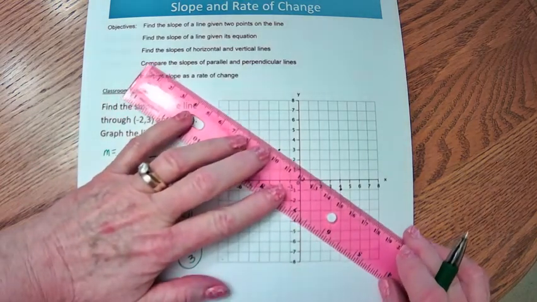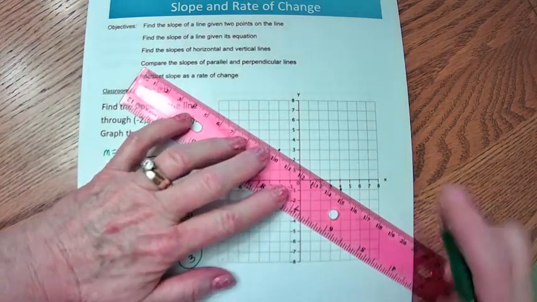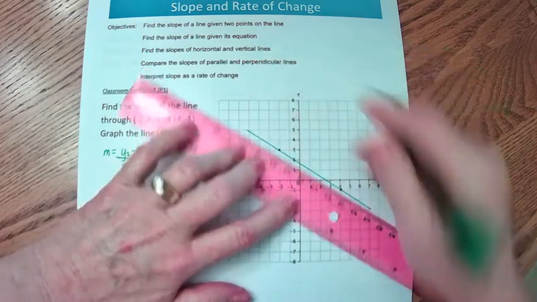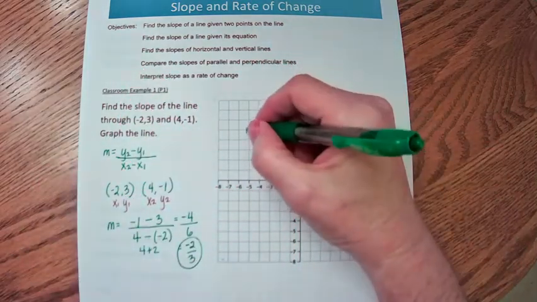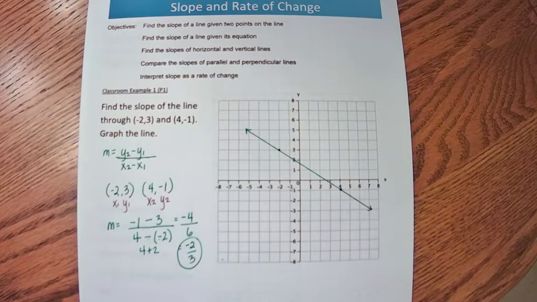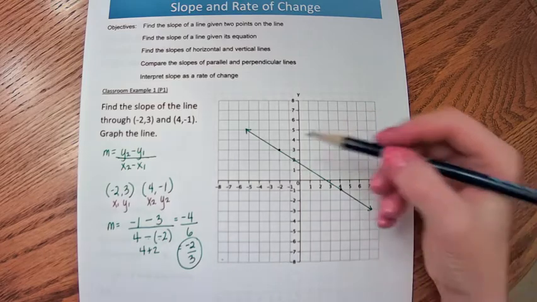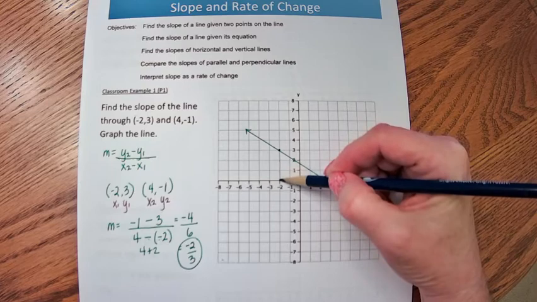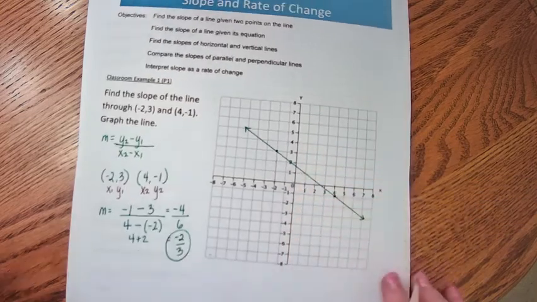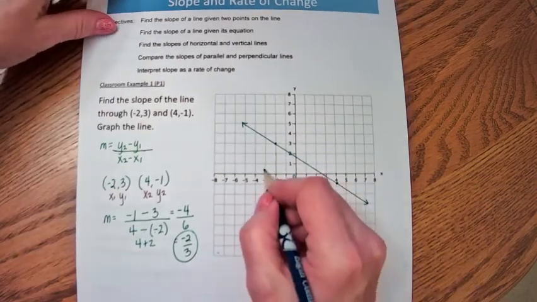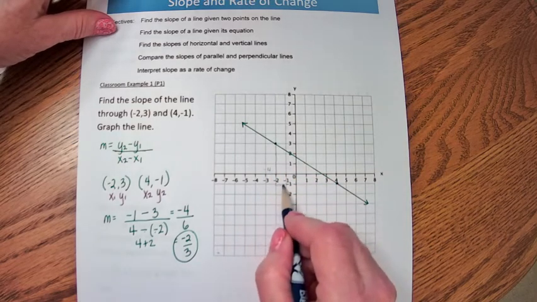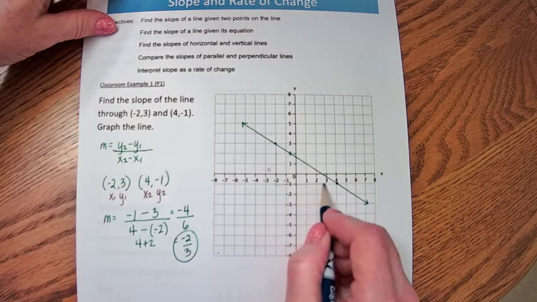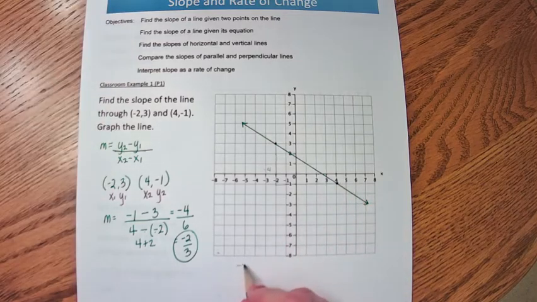Let's go ahead and draw that line going through those 2 points. We'll put the arrows on because lines go on. Okay, so how many down? 1, 2, 3, 4. So that's down 4. And over 1, 2, 3, 4, 5, 6. It is down 4 over 6.